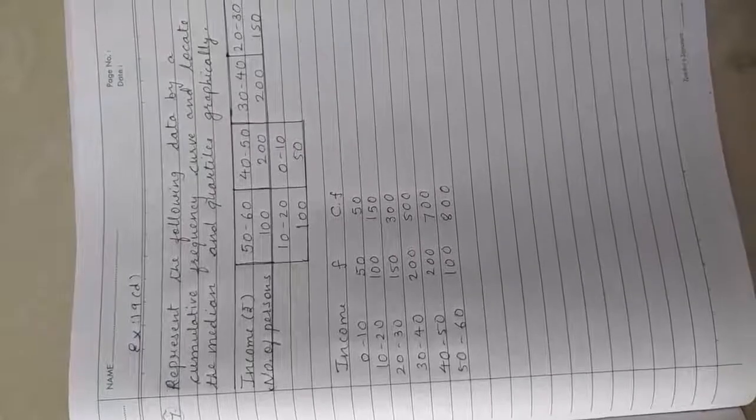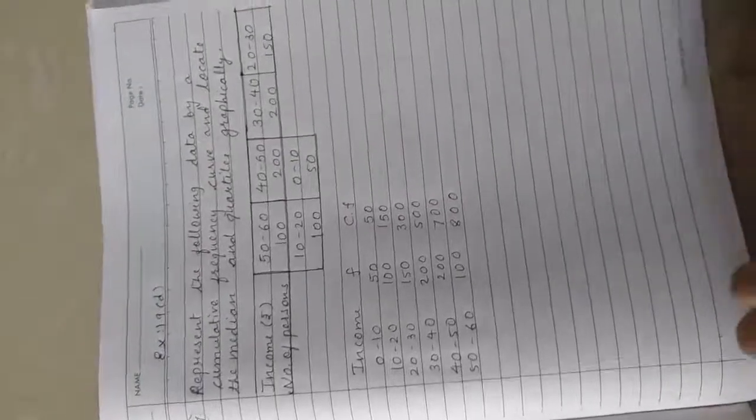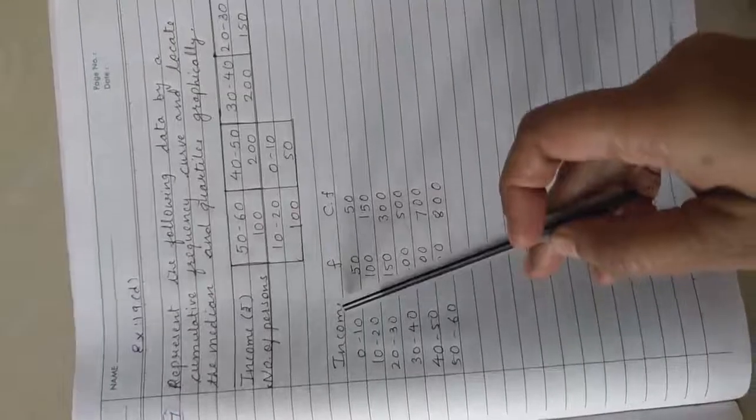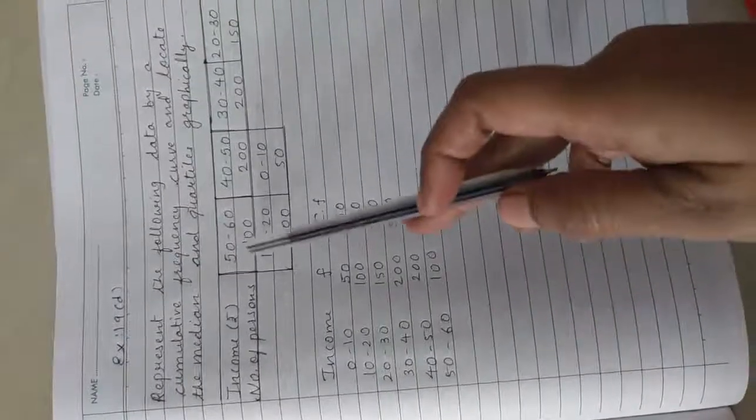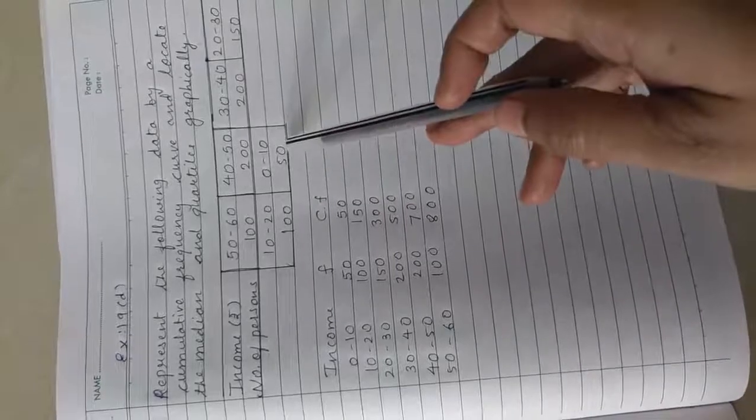Students, this is exercise 19D question number 7. So let us understand this question first, how I am representing it graphically. The question is, represent the following data by a cumulative frequency curve and locate the median and quartiles graphically. Here we are given data as income in rupees and number of persons. They are the frequencies. First of all I have written income. Here the last class is given first and the first class is given last.